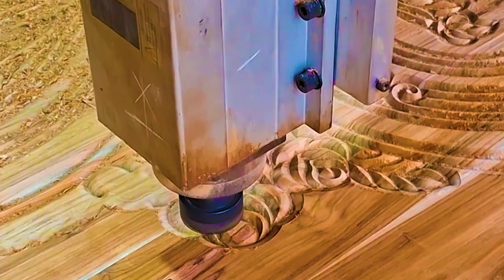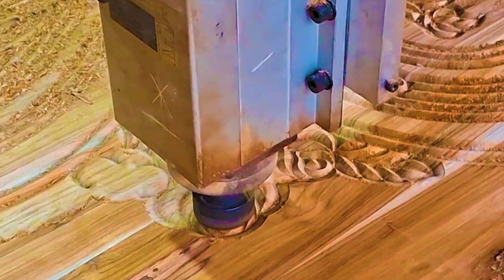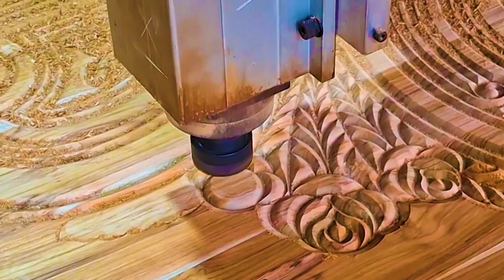Now let's zoom in a little bit. At this point, you'll notice how perfectly the machine head follows each curve. According to the program, it is now doing a detail pass, meaning it is working again in detail on the previous rough cut, so that the surface is smoother.